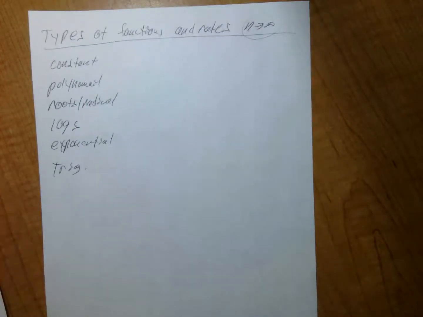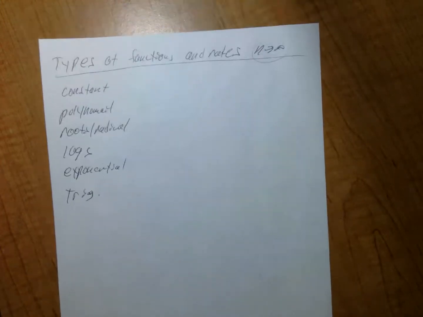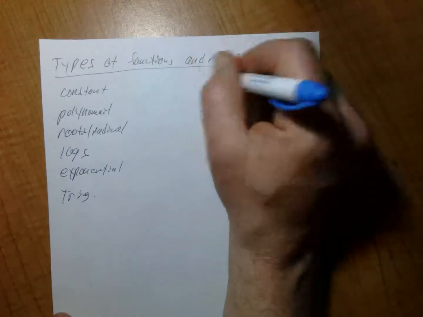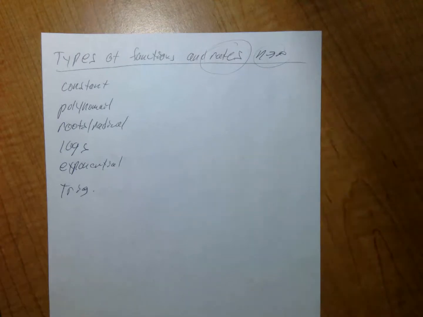So these are different types of functions, and you want to be able to classify them in terms of what they are doing as we go up to infinity. Are they going up to infinity? Are they not going up to infinity? And more importantly, which one is going faster? You want to be able to rank them, basically, right?